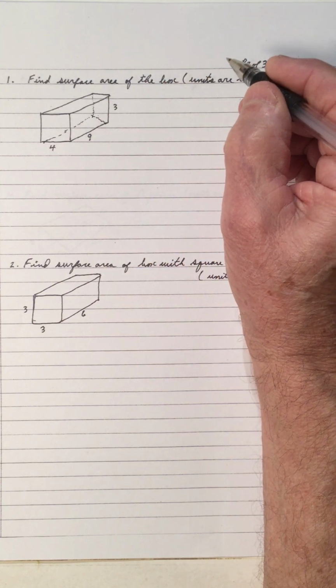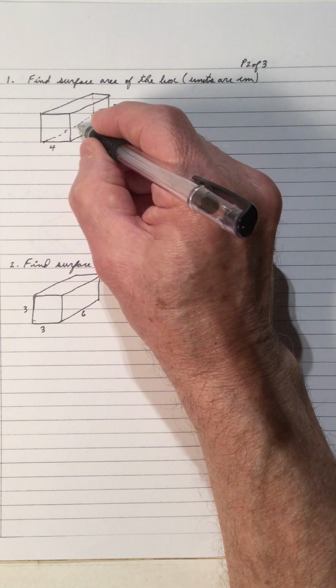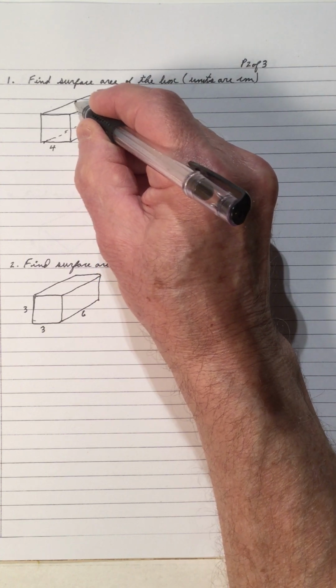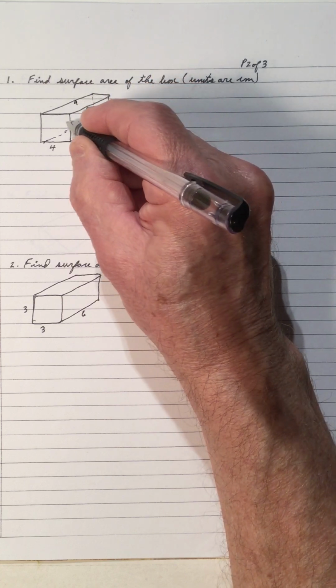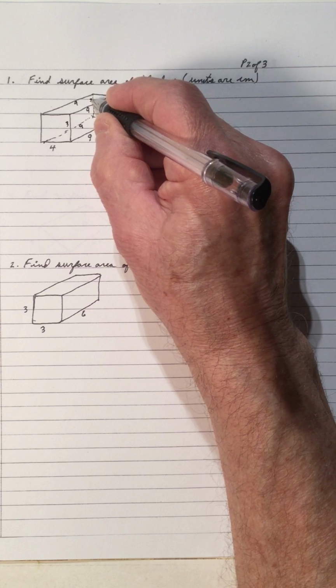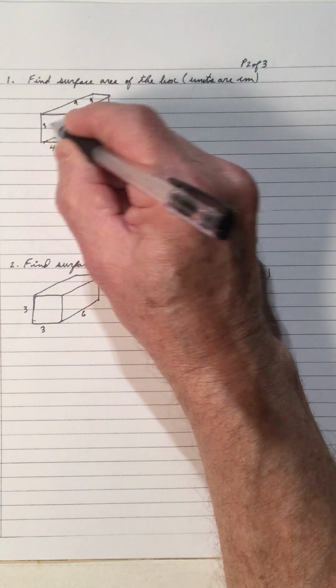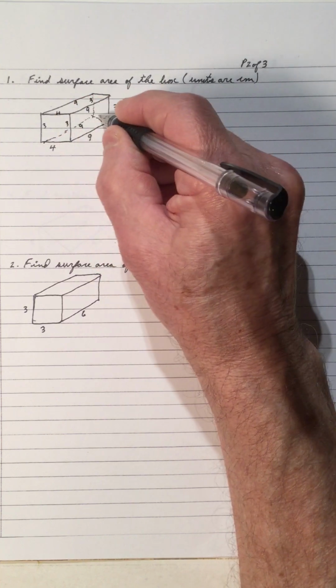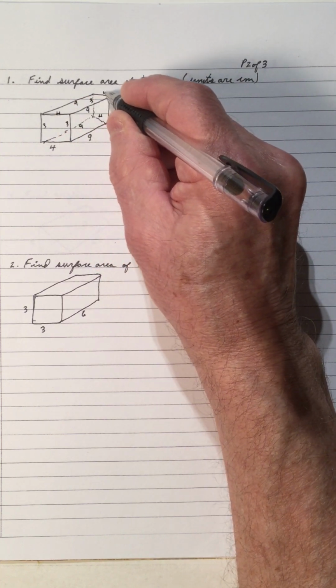If this one is 9, there's 9 here, 9 here, and 9 there. This is 3, so it's 3 going down here. There's 3 over here, there's 3 there. And all the edges are 4 and 4 and 4.